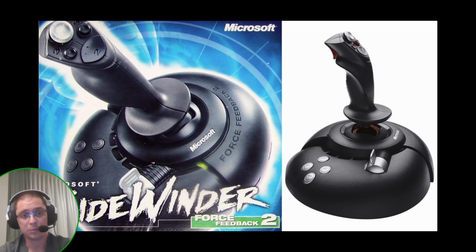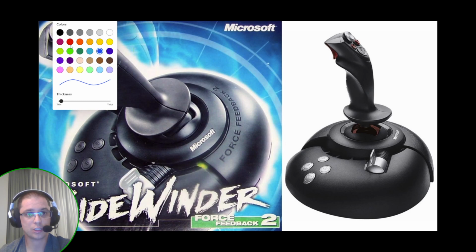But what I'm doing right now, I'm taking button number 7 and I'm going to highlight it for you. Just give me a minute. I'm just going to change the color here.